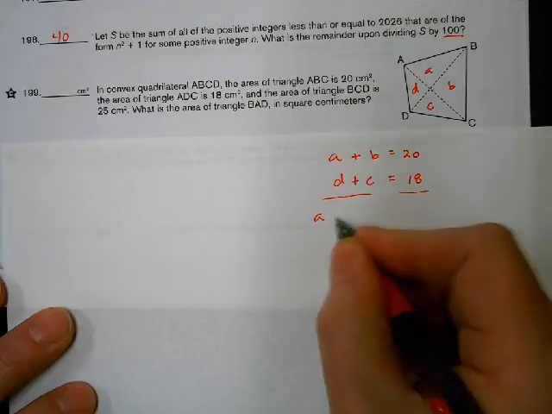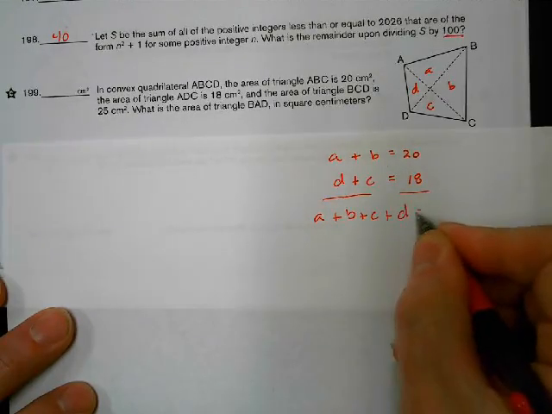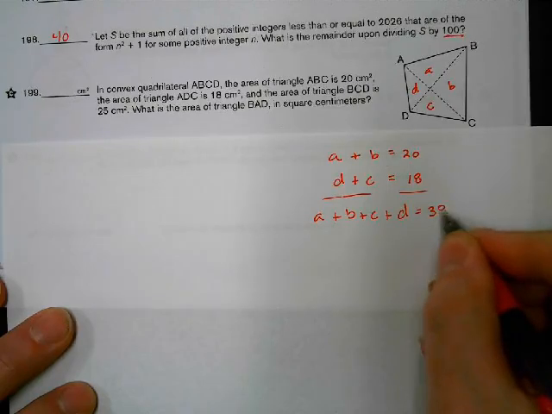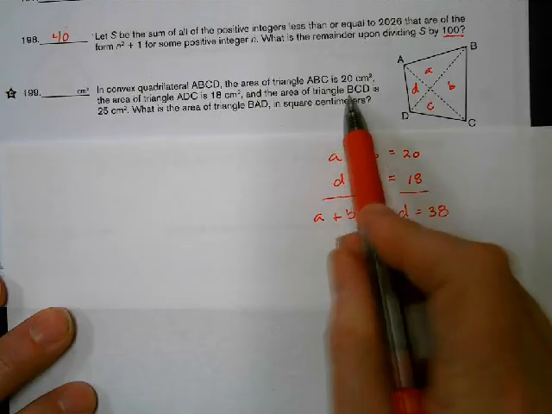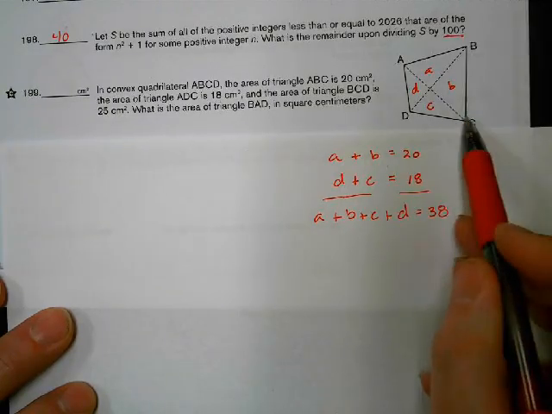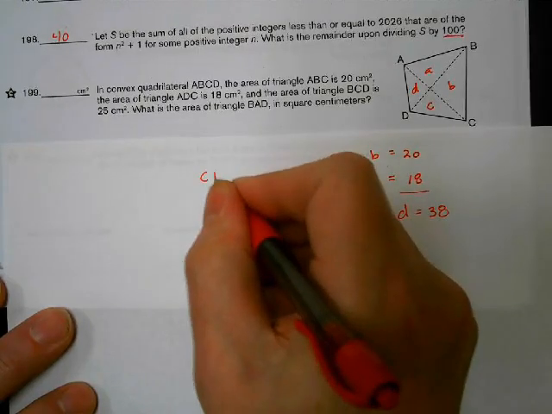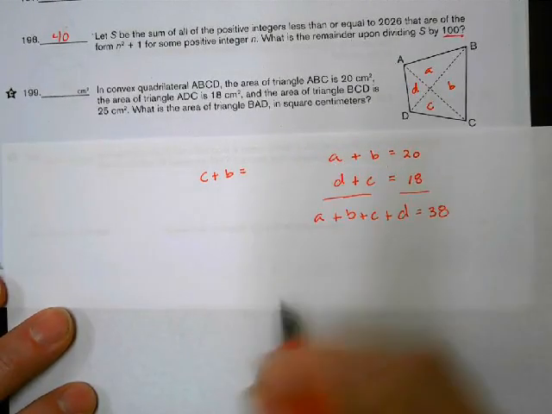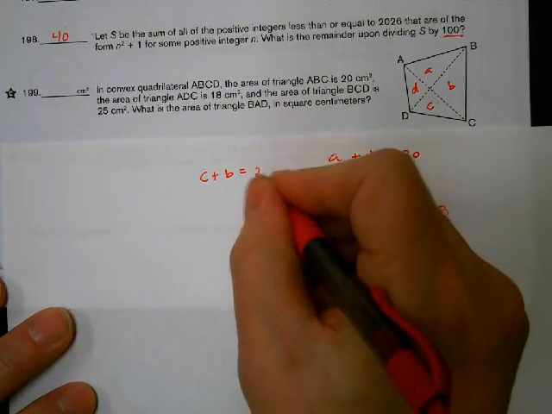All right, and then I've got BCD, that's this one over here. That's C plus B. That's those 2 sections right there. That's equal to 25. I want BAD. BAD is A plus D. That's everything except for this one.